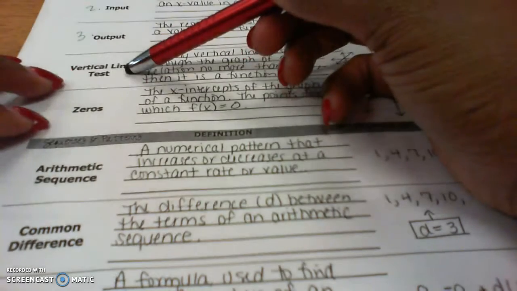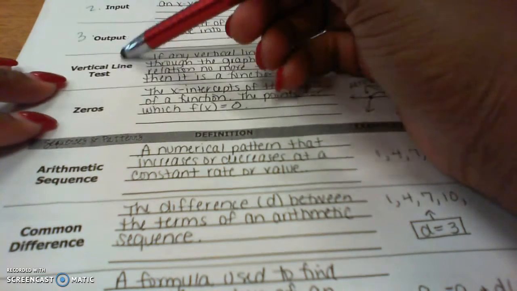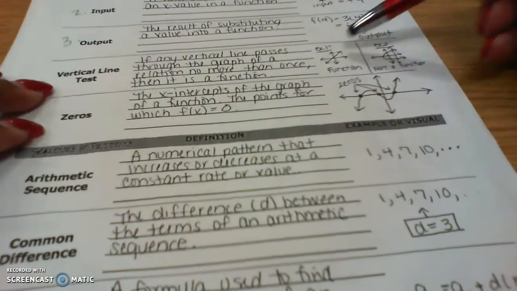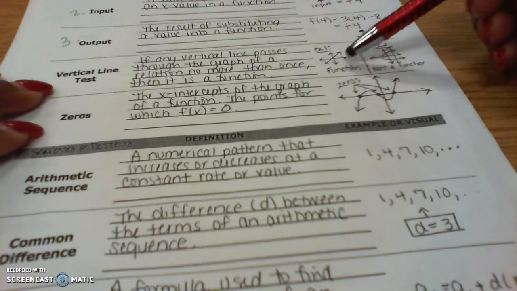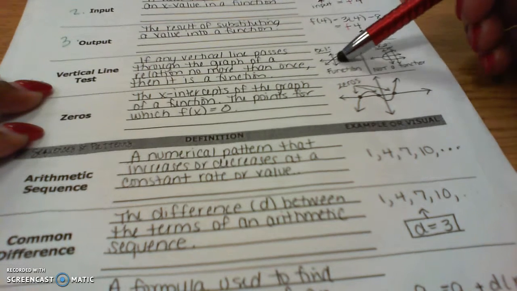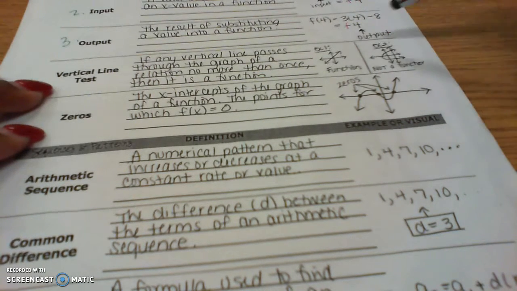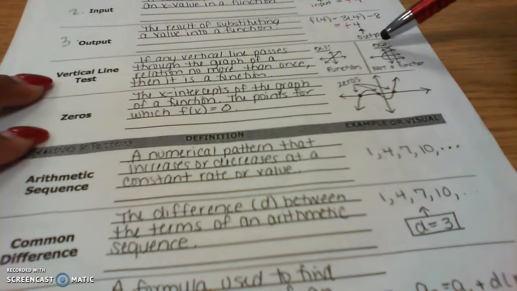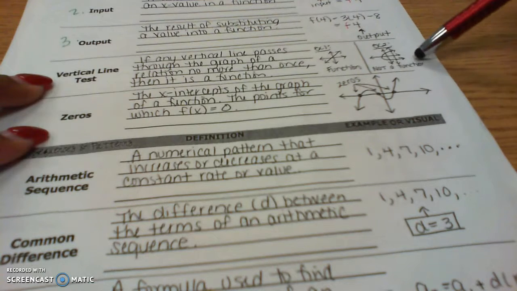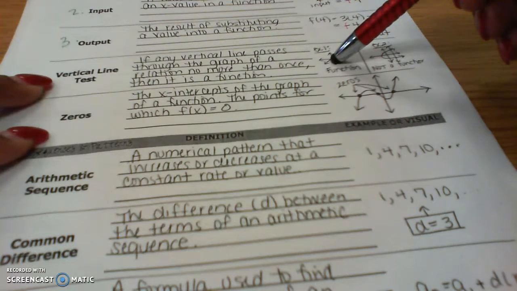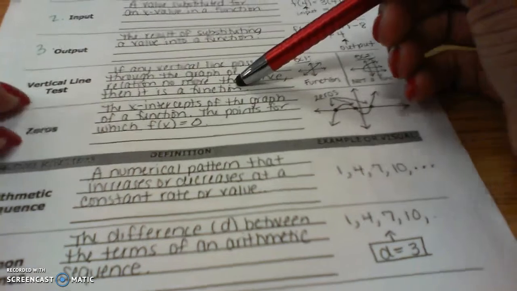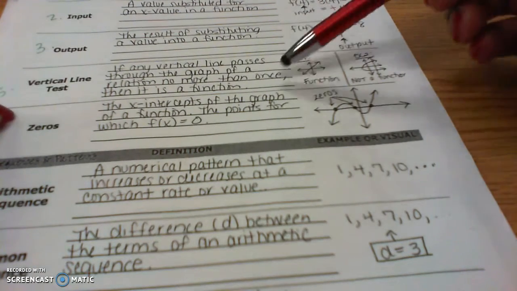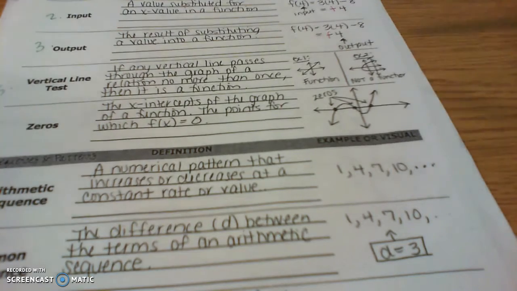Vertical line test is what you should be familiar with, right? It's drawing a vertical line anywhere on a graph to see if a graph is a function or not. So here, I can draw a vertical line anywhere and it's a function. Here, I draw a vertical line. If it touches the graph more than once, it's not a function. If it only touches it once, it's a function. So the definition for vertical line test is if any vertical line passes through the graph of a relation no more than one time, it's a function.